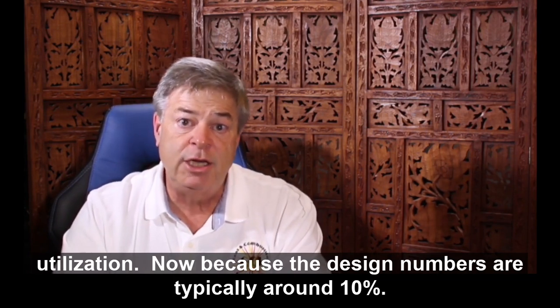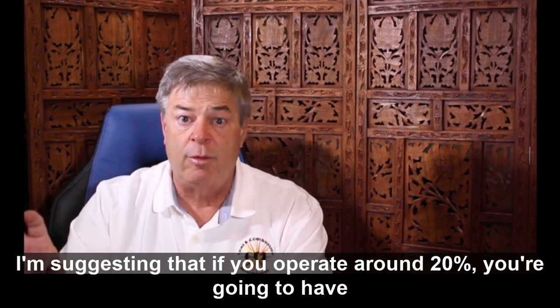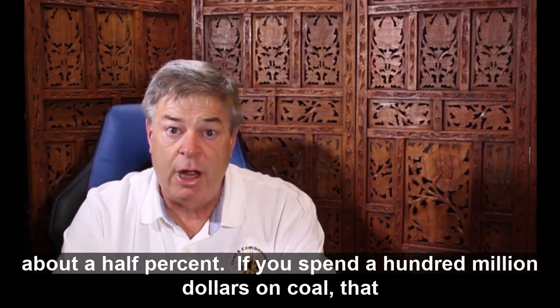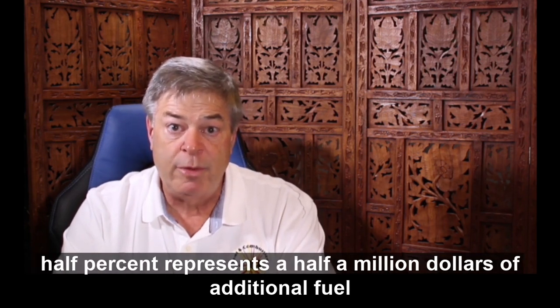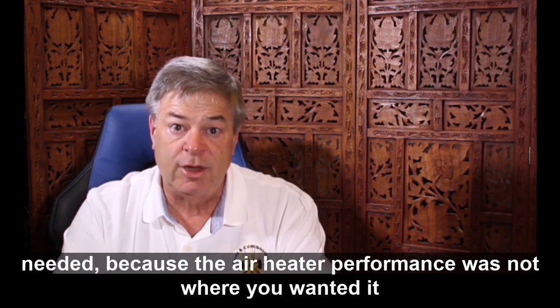Now, because the design numbers are typically around 10, I'm suggesting that if you operate around 20, you're going to have about a 0.5% penalty. If you spend $100 million on coal, that 0.5% represents $500,000 of additional fuel needed because the air heater performance was not where you wanted it to be.